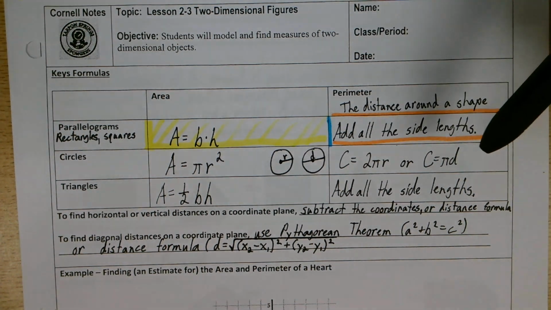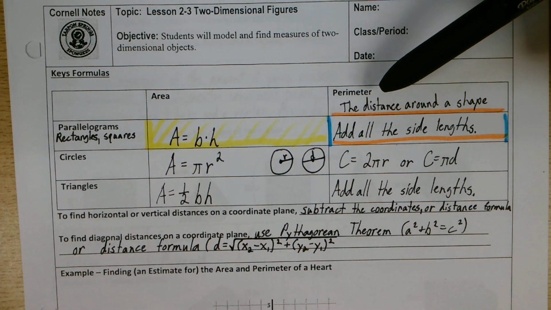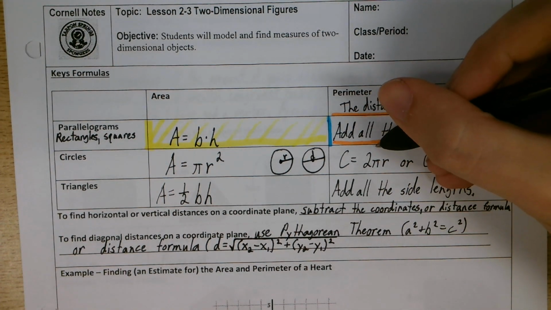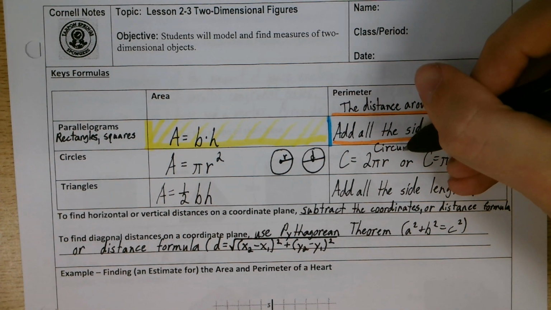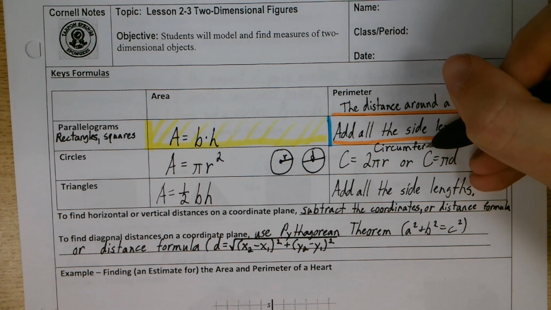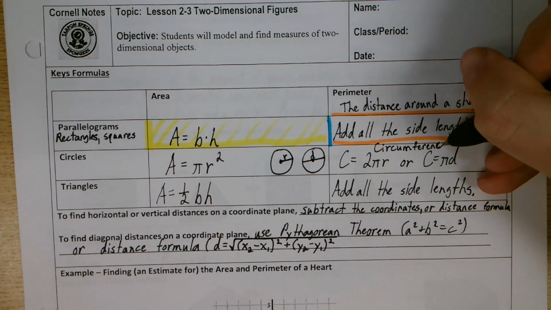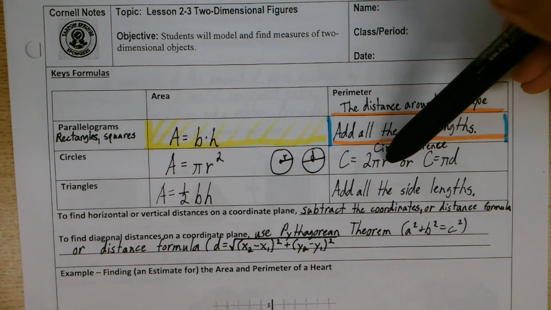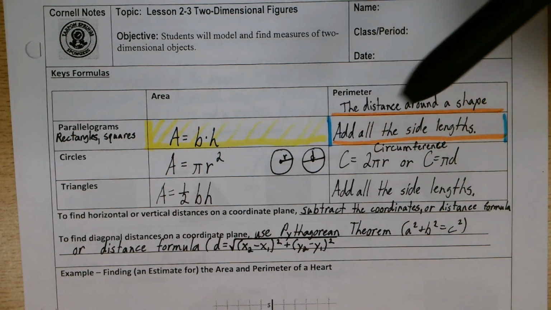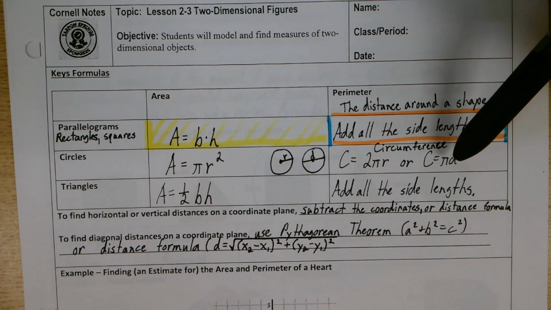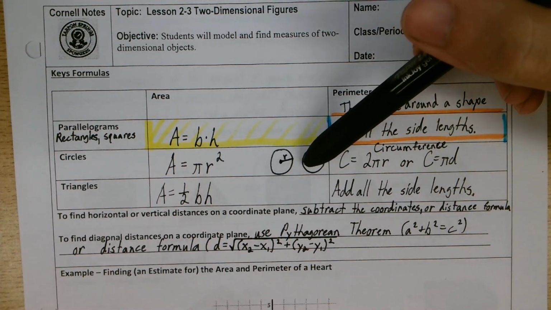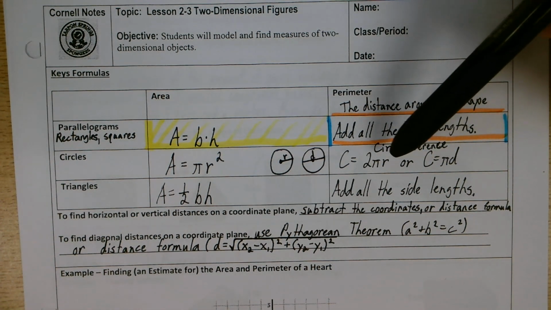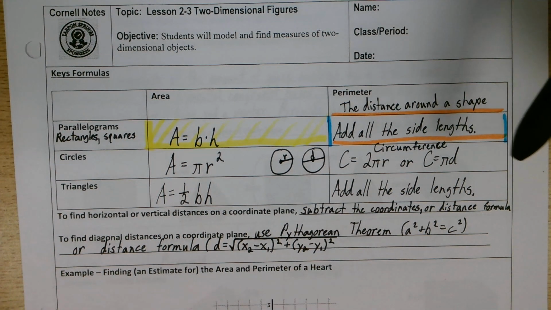For circles, circles have a fancy word for a perimeter. Their fancy word is circumference. And it has two different formulas. It is 2 times pi times the radius of your circle, the distance from the center to the edge, or it's pi times the diameter, the distance across the center of the circle. Either formula works. It's just whether you already know the radius or the diameter affects it.